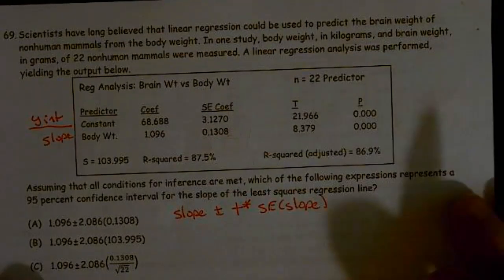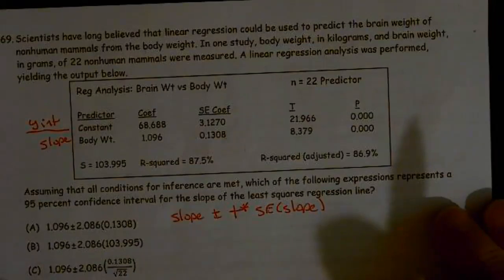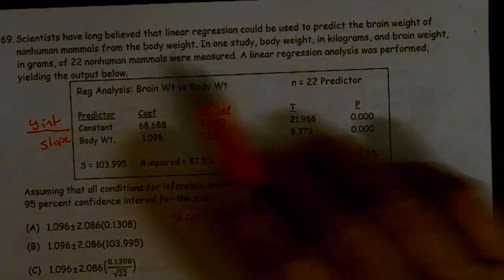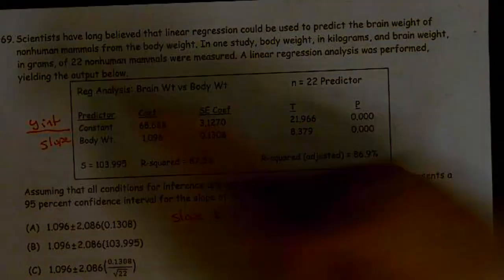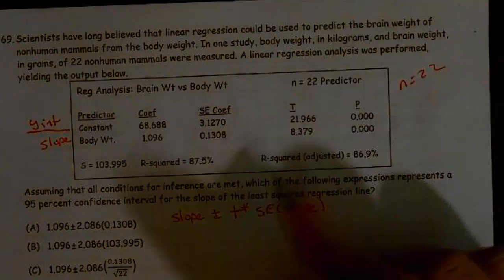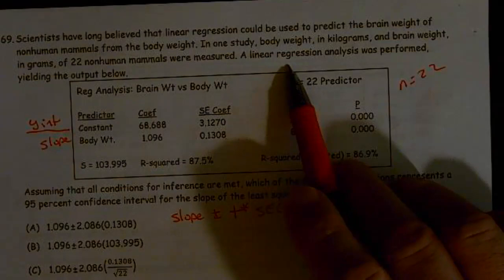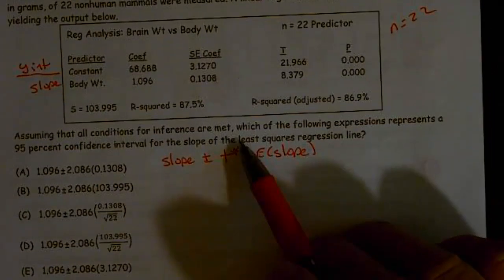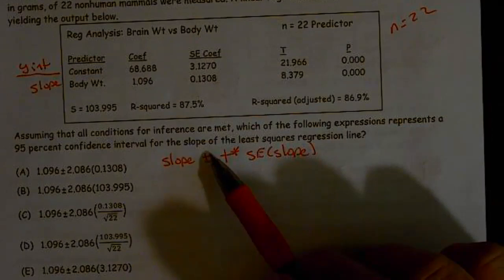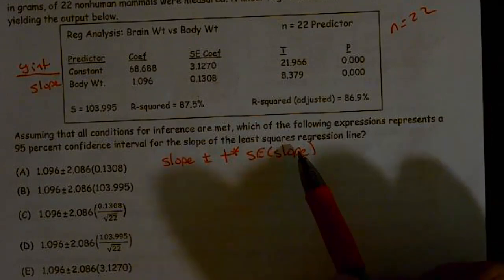Scientists have long believed that linear regression could be used to predict the brain weight of non-human mammals from the body weight. In one study, body weight in kilograms and brain weight in grams of 22 non-human mammals, so N equals 22, was measured. A linear regression analysis was performed, yielding the output below. Assuming all conditions for inference are met, which of the following expressions represents a 95% confidence interval for the slope of the least squares regression line?